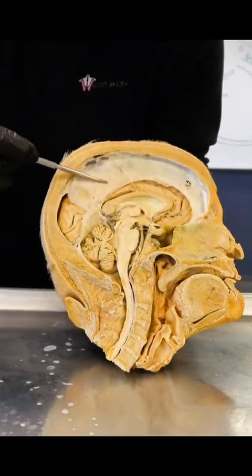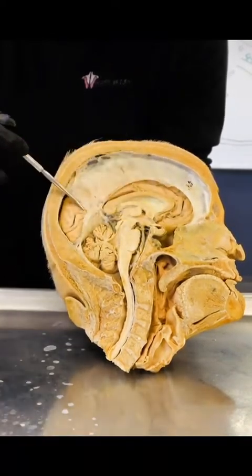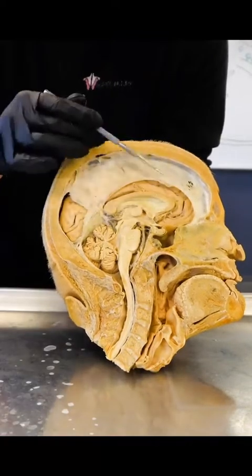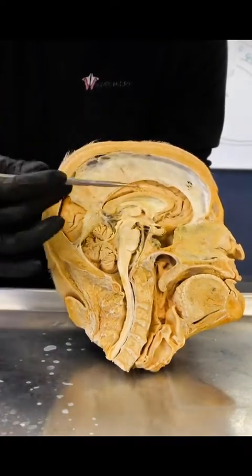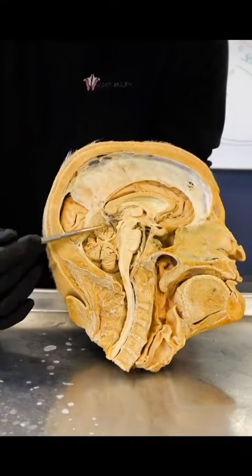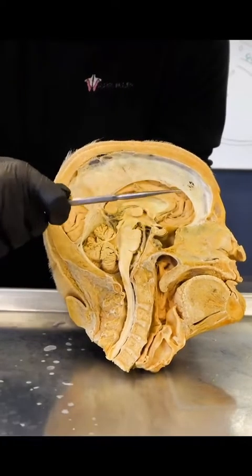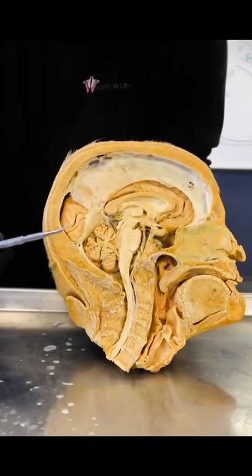This is just a sickle-shaped, kind of like the Grim Reaper's sickle. This is a sickle-shaped piece of connective tissue, dense connective tissue, which we call dura, that is just going to separate those hemispheres. And there would be another one covering the cerebellum, which is down here, and then there'd even be another one going in the horizontal plane, which you can't see from this view.